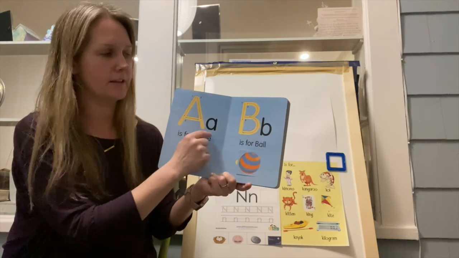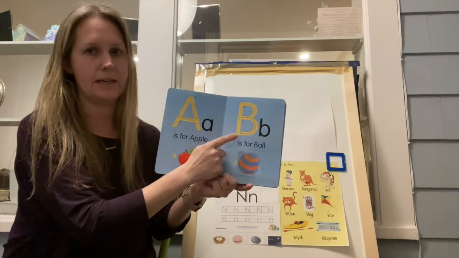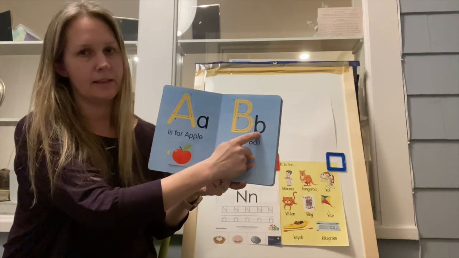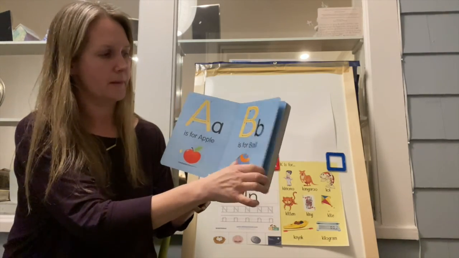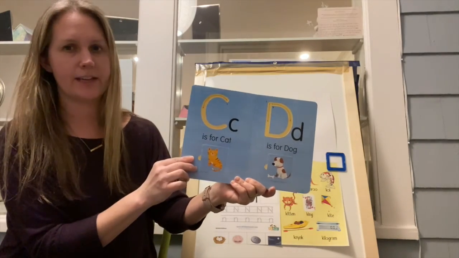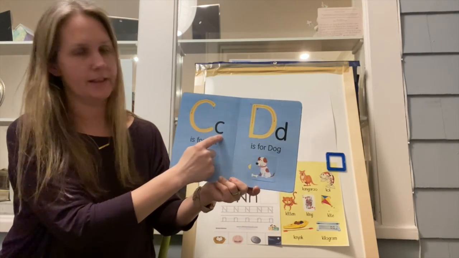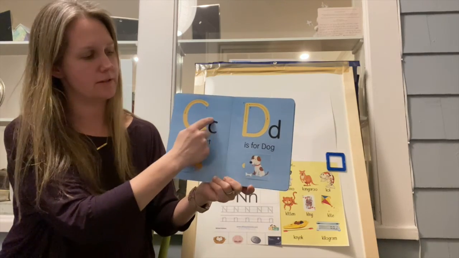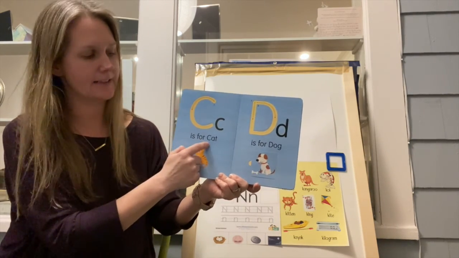Can you do that with your fingers? Down, around, and around. B and little b. B is for ball. C is for cat. C comes around, and the little c looks just like it, but it's just a little smaller. C is for cat.